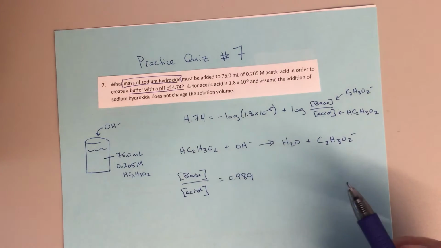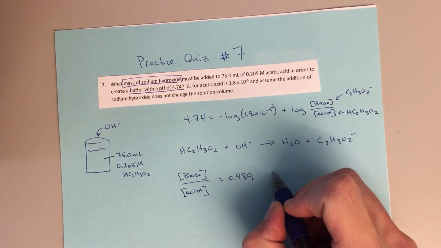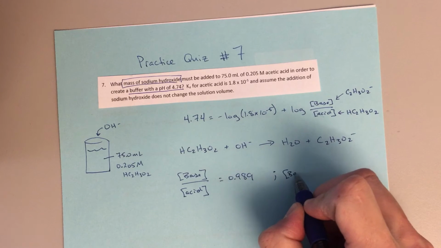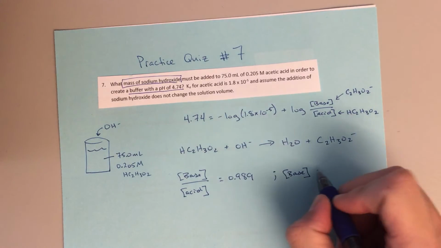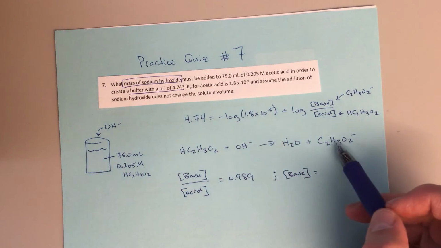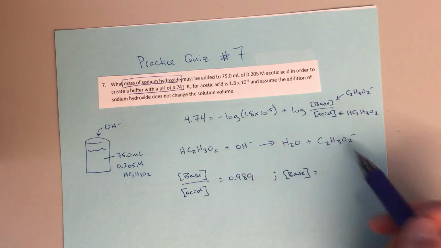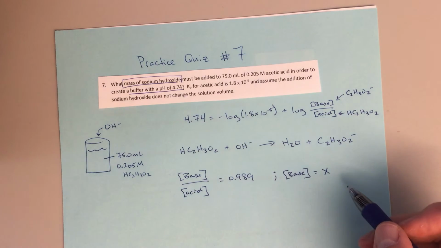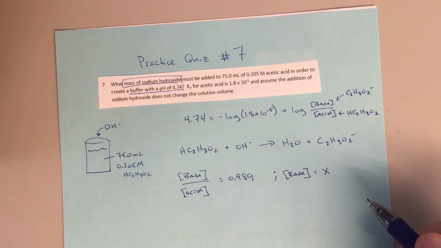So the way that I went about this is I said, okay, well, if that's the case, let's say that my concentration of base, which is what I'm looking for, that's going to help me figure out how much OH minus through how much acetate ion I have. I'm going to call that X. I'm just going to say that my concentration of my base will equal X.